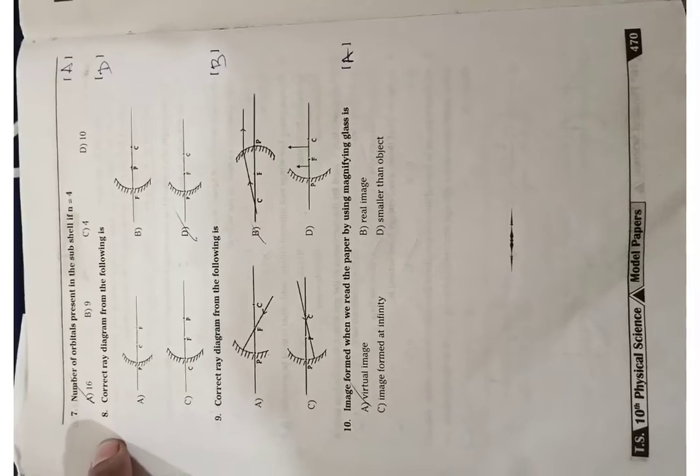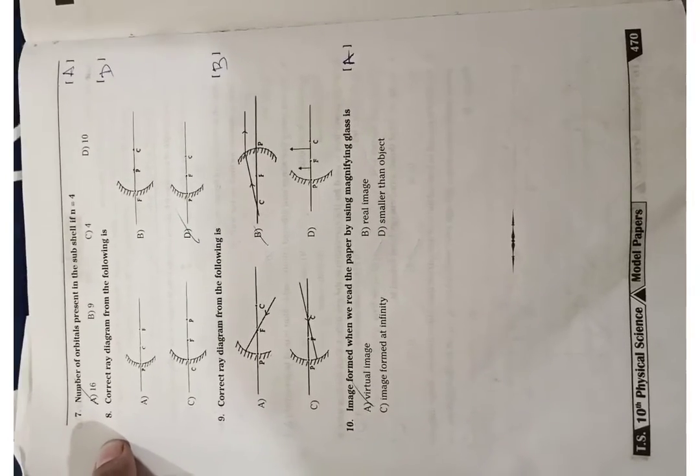Now coming to the image formed when we read a paper using a magnifying glass. Yes, it is a virtual image, because the image is formed in the glass and it is not formed on a screen. That is why the image formed is a virtual image. Virtual image is the correct answer. So here we complete our model paper 1 objective type questions, which is part B. Thank you so much.